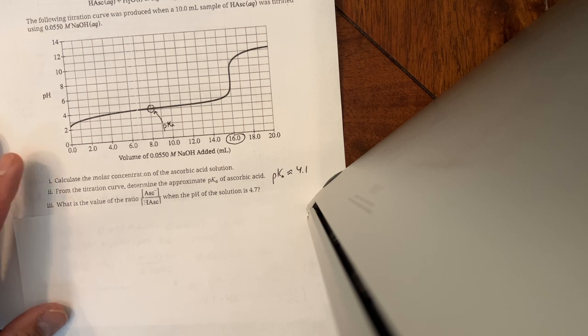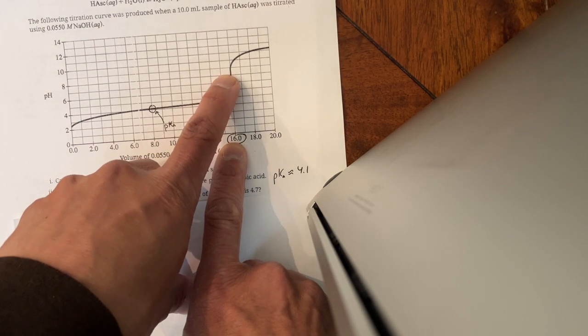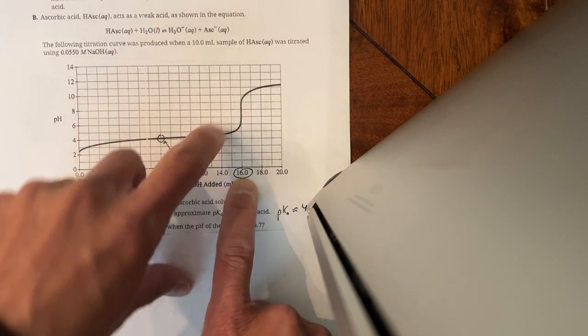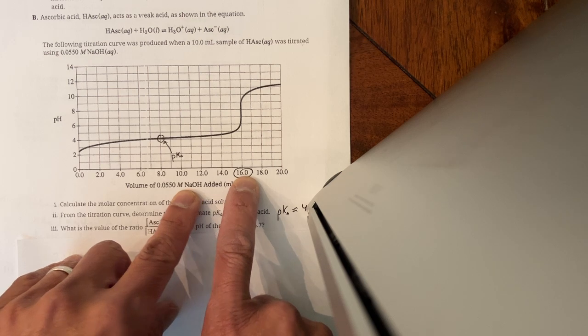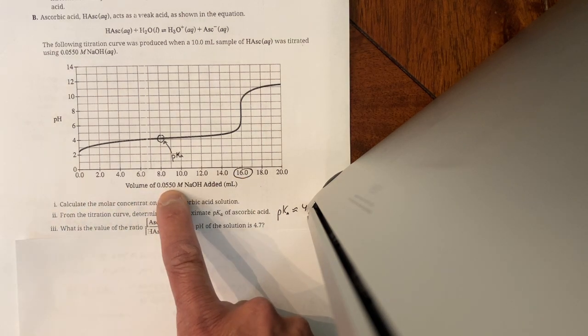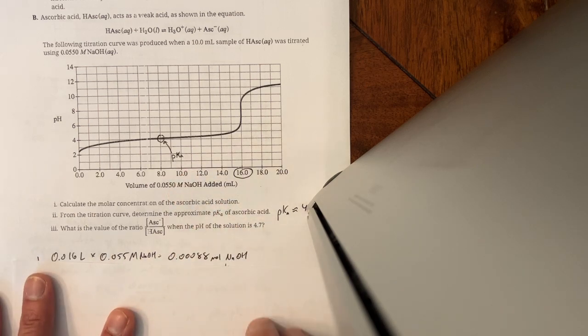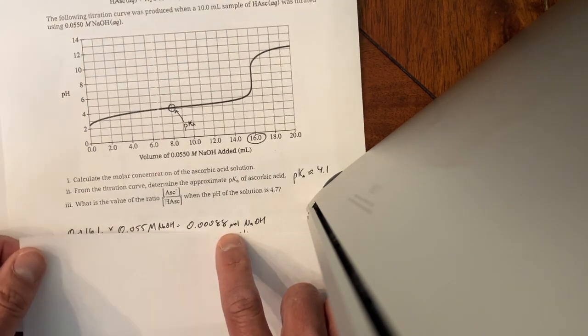So for the molar concentration, you need to know that at the equivalence point right here, 16 milliliters of NaOH is added. So you use the 16 milliliters, multiply it by the 0.055 molar NaOH. That gives you 0.00088 moles of NaOH.